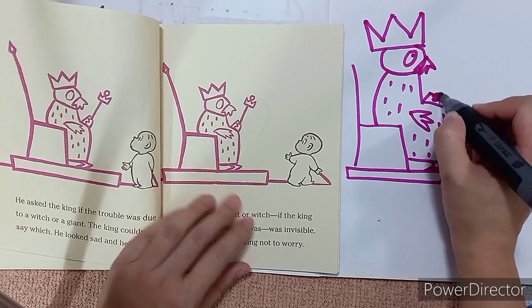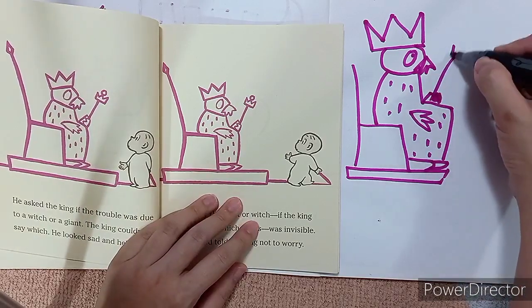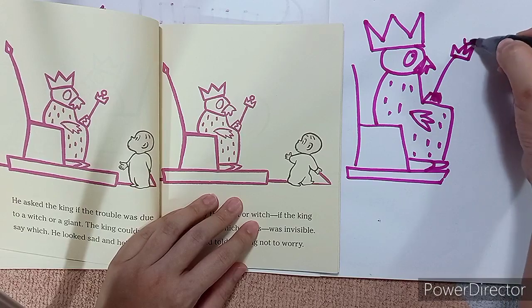Holding a scepter, like a wand. It's got a tiny crown there with a circle.